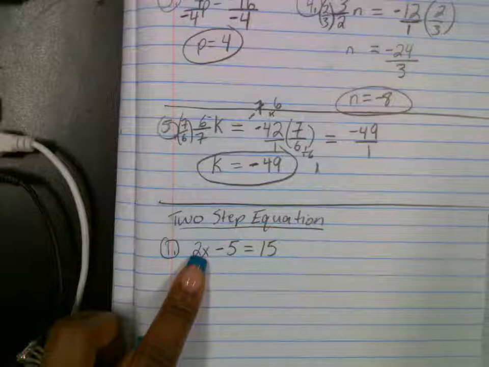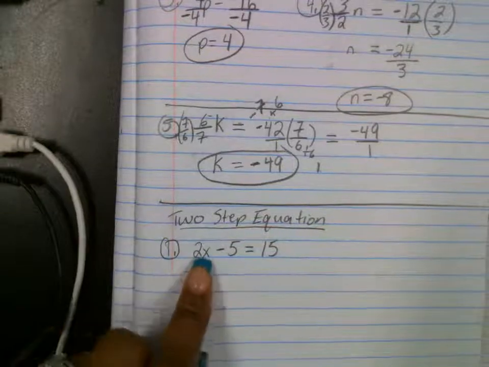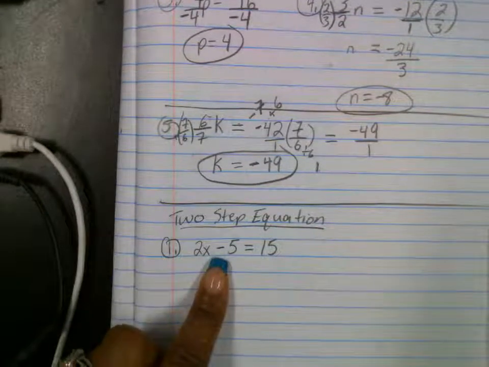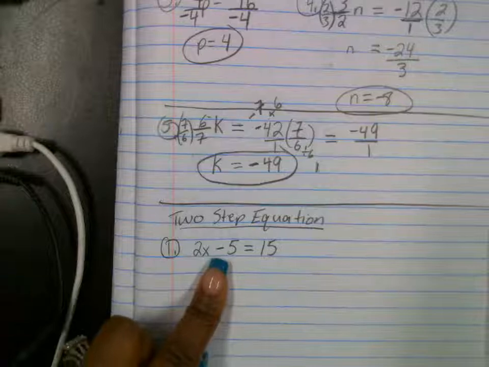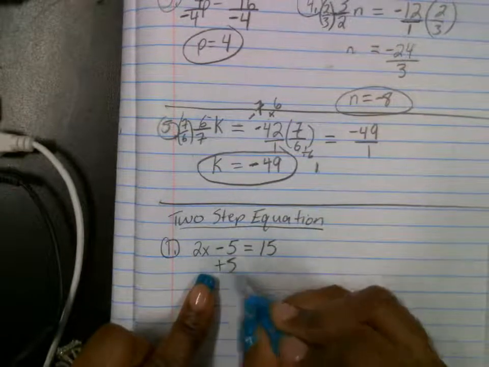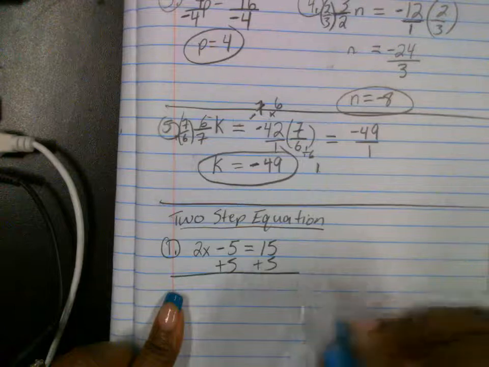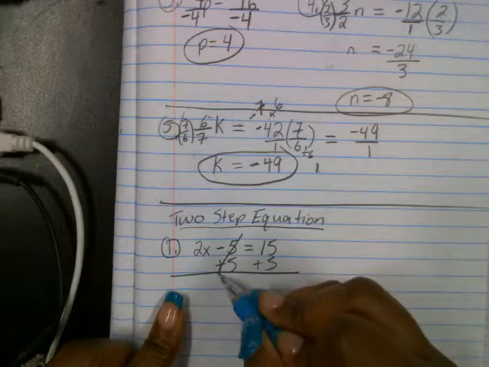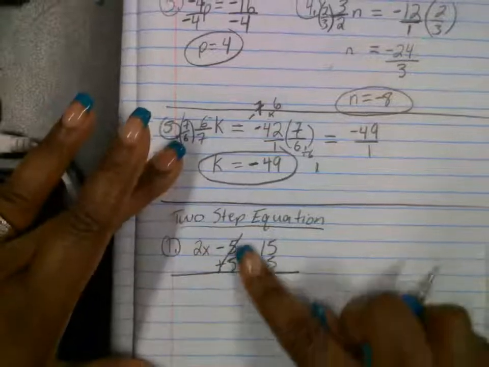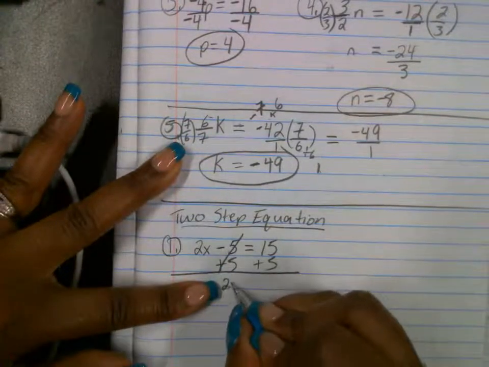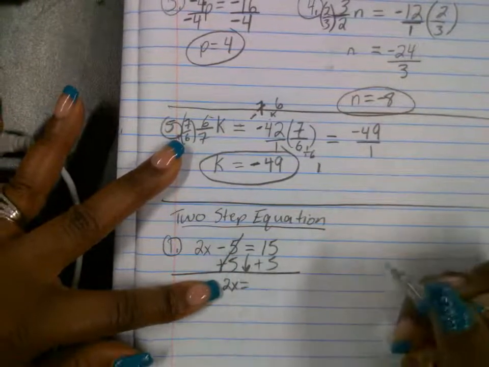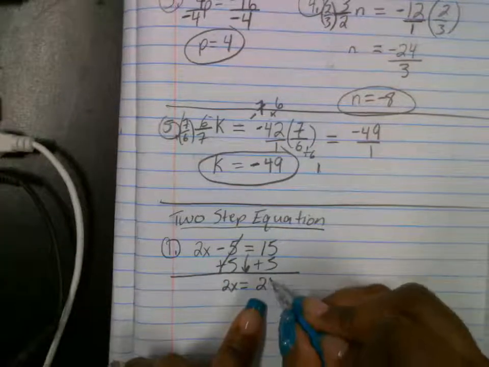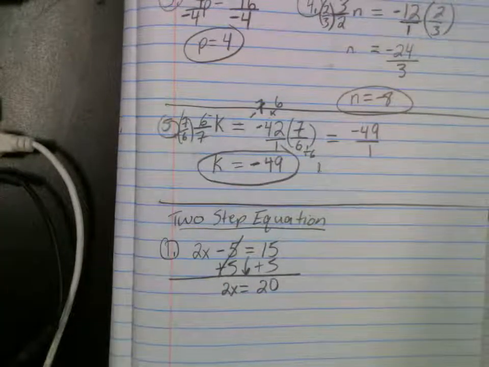Very good, because you add or subtract first. How do I get rid of a -5? Add or subtract? Add. So I'm going to add 5 to both sides. So when I add 5 to both sides, this is gone. That's 0. And what am I left with on this side of the equal? 2x. I bring down my 2x. It's equal to 20. Questions about that?